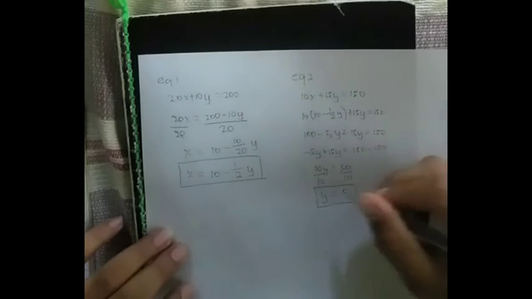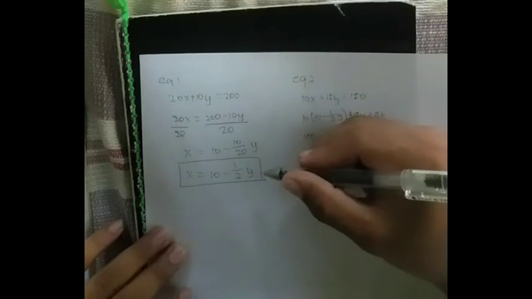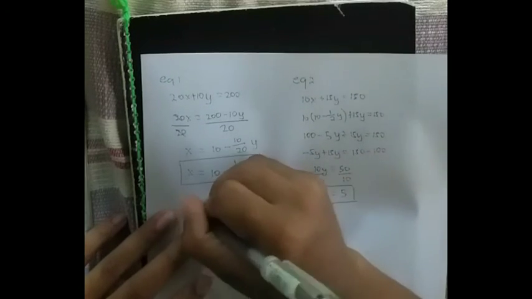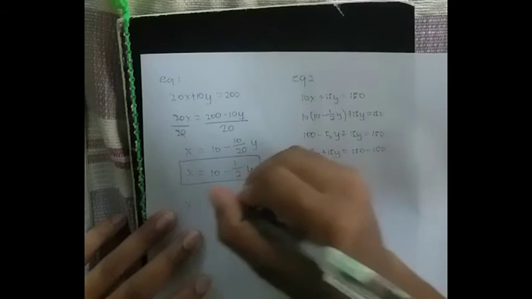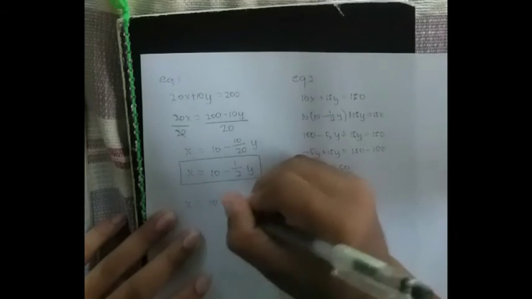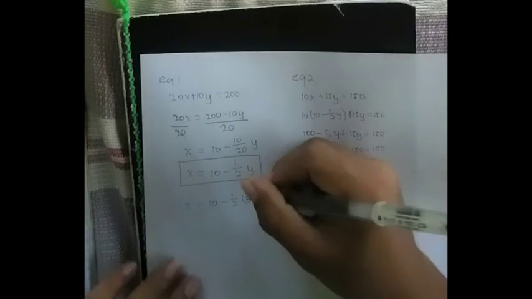And then substitute the value of y, which is 5. So x is equal to 10 minus 1 half times 5.